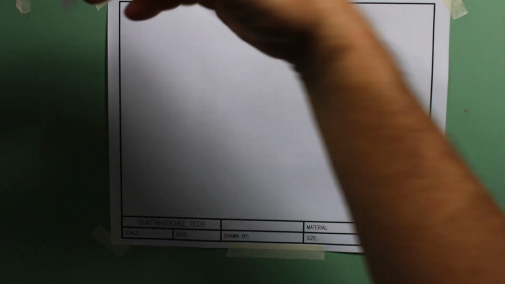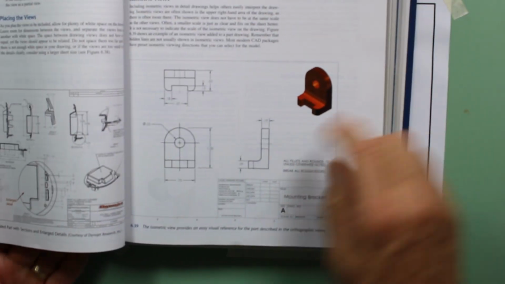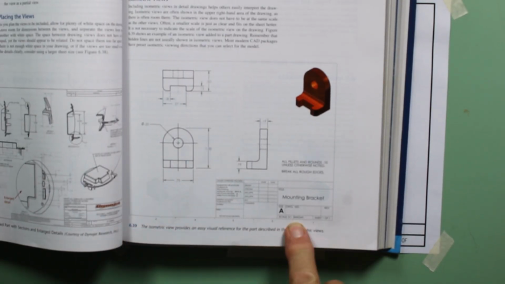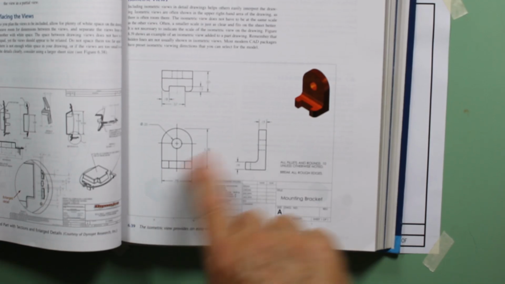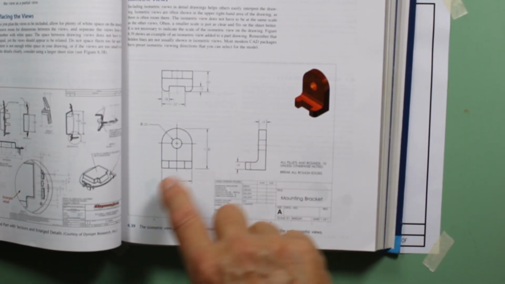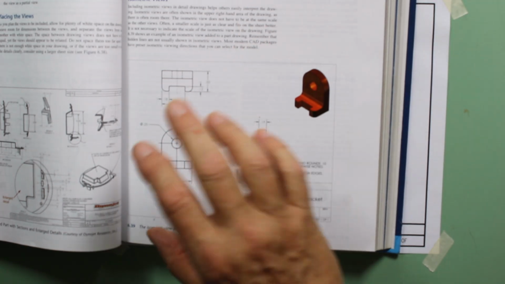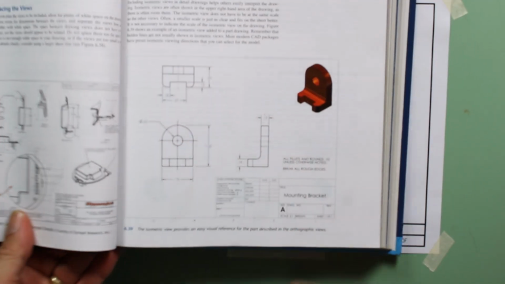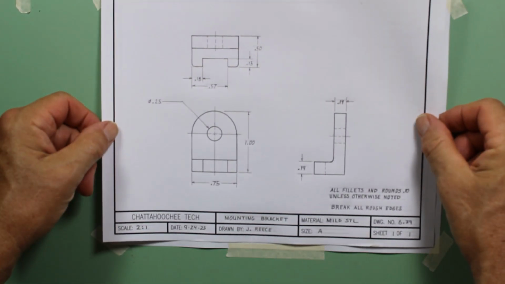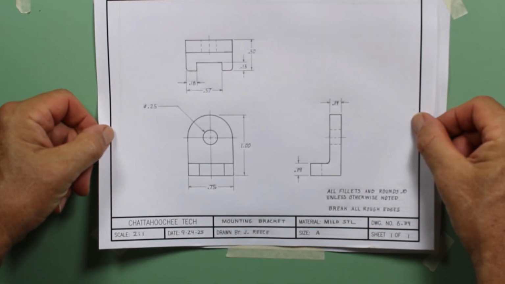Now what we're going to do is take this drawing right here out of the textbook, figure 639, page 249 in this edition of the textbook. Notice this is a 2-to-1 drawing. So to draw it at 2-to-1, we've got to multiply all of the dimensions by 2 as we draw it. We're going to draw this and dimension it. And just so you can see, this is what it looks like when you're done.